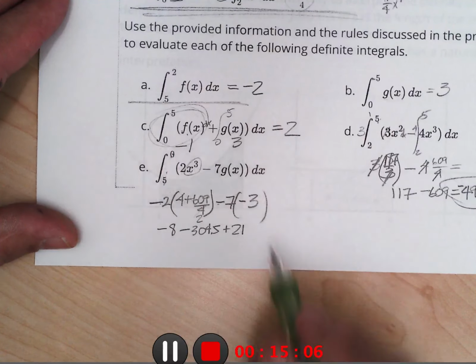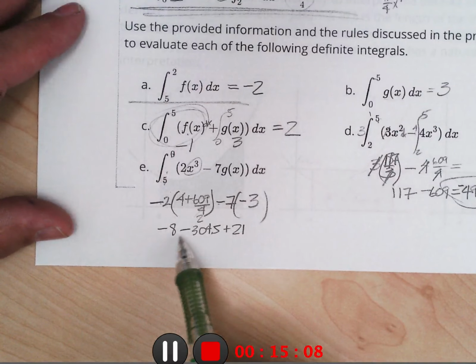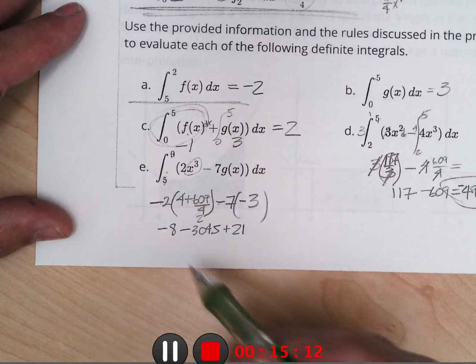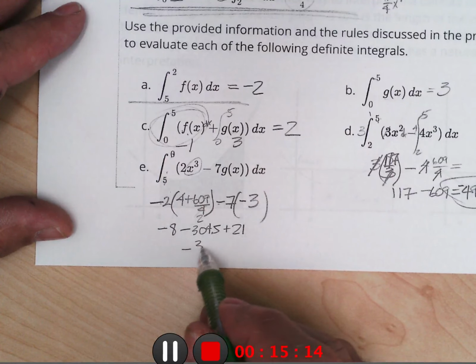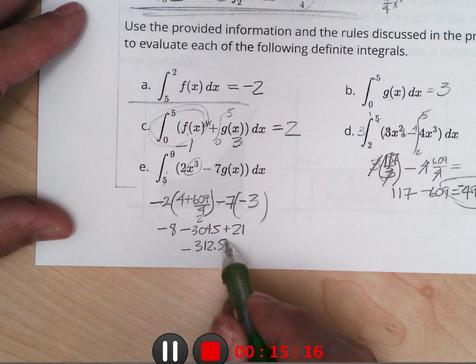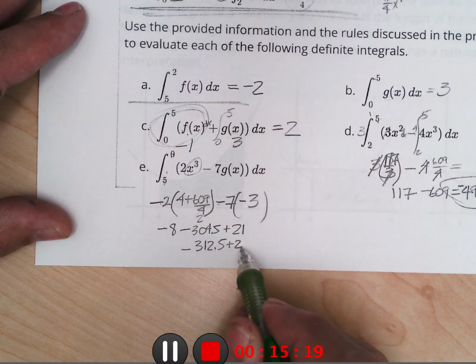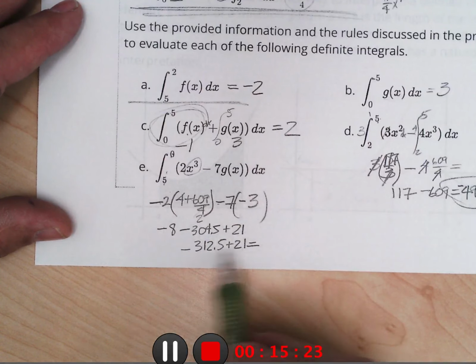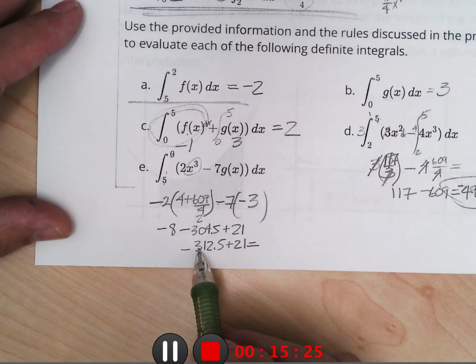And so we have negative 8 and negative 304, so that's negative 312.5 plus 21, which equals, see, 21 from this would make it 291.